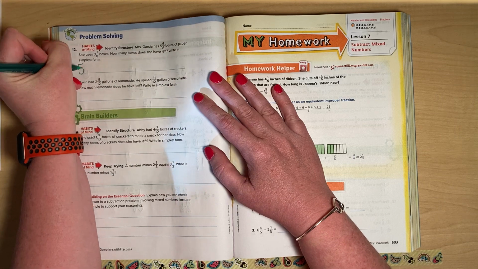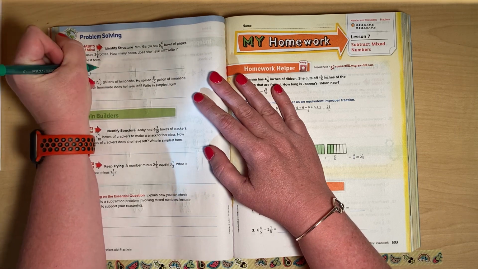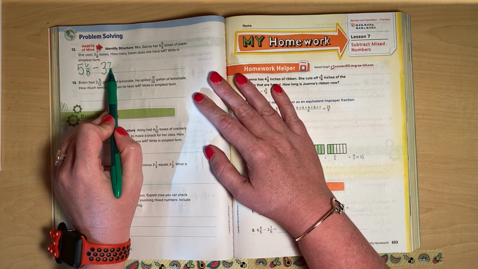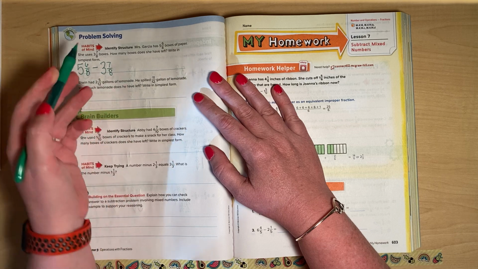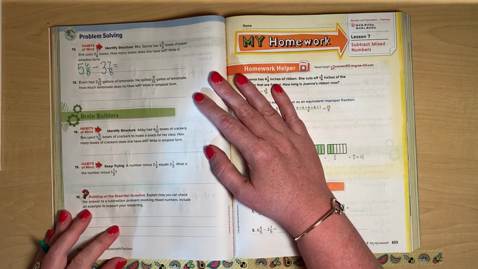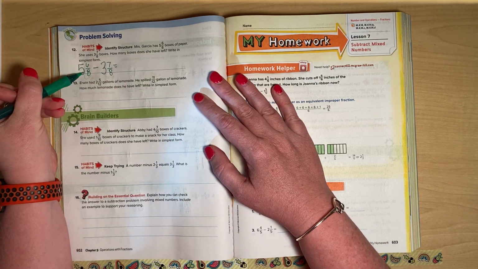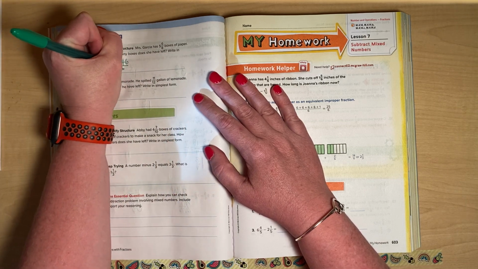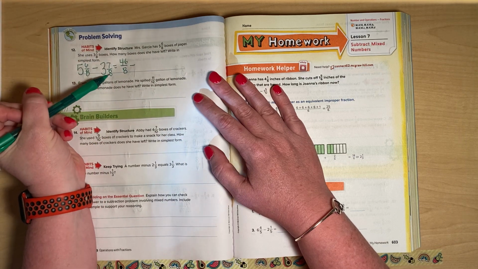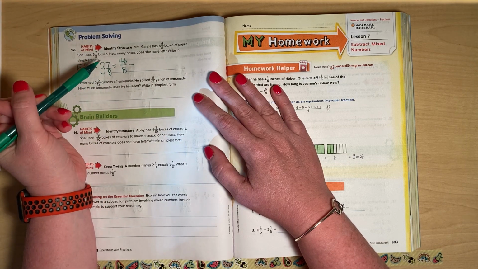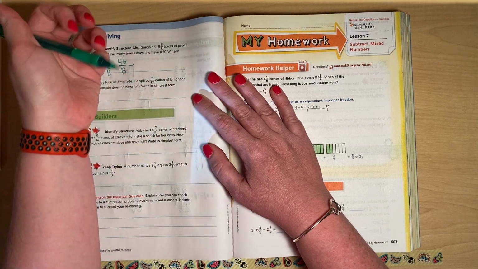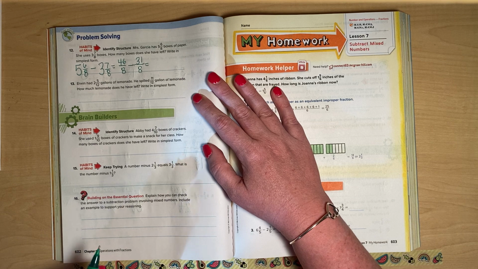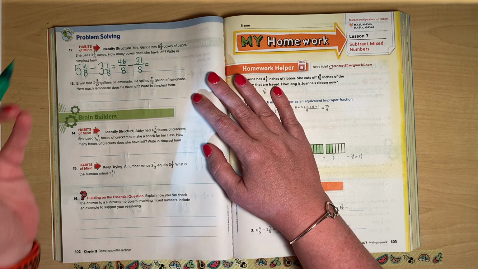So I'm going to say 5 6/8 minus 3 7/8. Now, I've got a 6 minus a 7. Can I do that? Nope. So I'm going to have to change these into improper fractions. So 8 times 5 plus 6 is going to give me 46/8. Okay, minus 8 times 3 plus 7 is 24 plus 7. So that's going to give me 31/8.